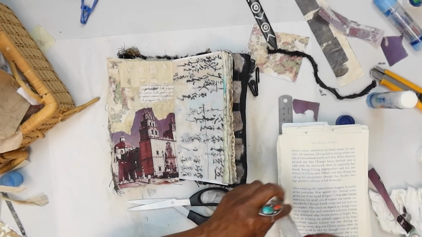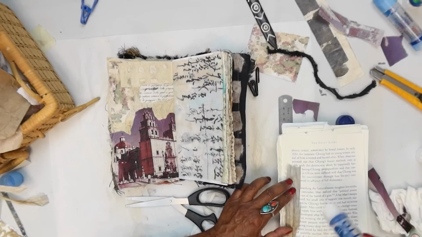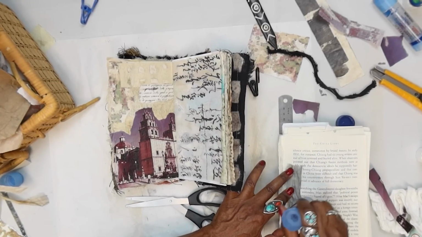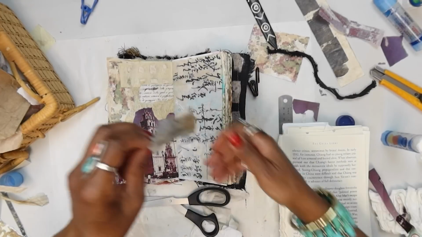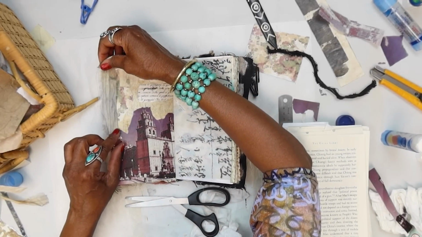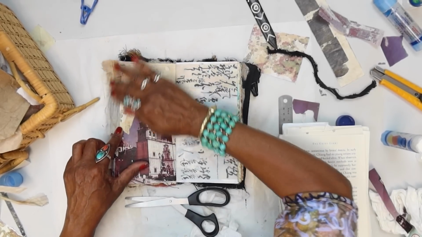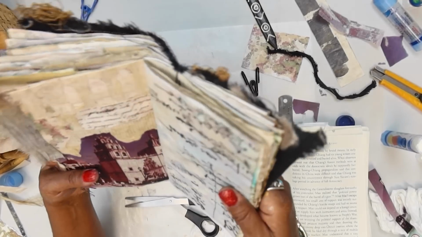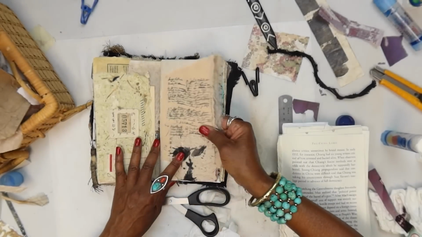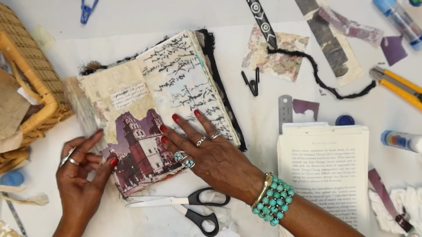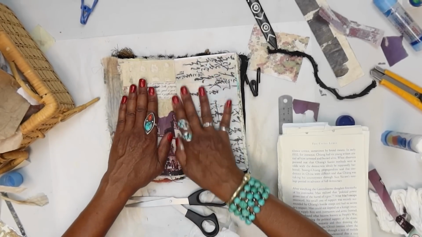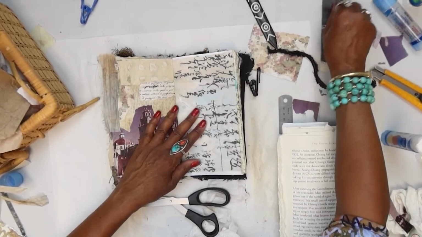So let me get some of the Uhu right on the edge of this fabric because I wanted to have a free floating edge. Sort of like that. Yeah, I like that. We wanted to give it that old world vibe, but at the same time really free and kind of easy.